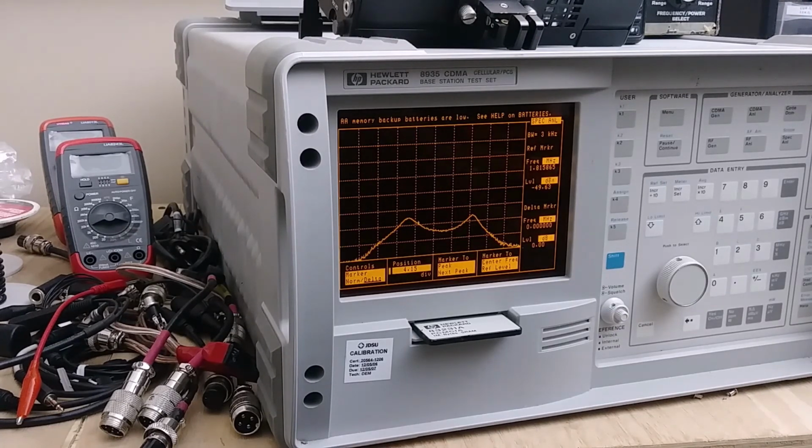We'll bring this back to about where we had it. In my case, I'm trying to peak that lower peak to 1815. That's where I want it for my radio. You can pick whichever frequency you want to tune yours to. So there, we're about where we had it.